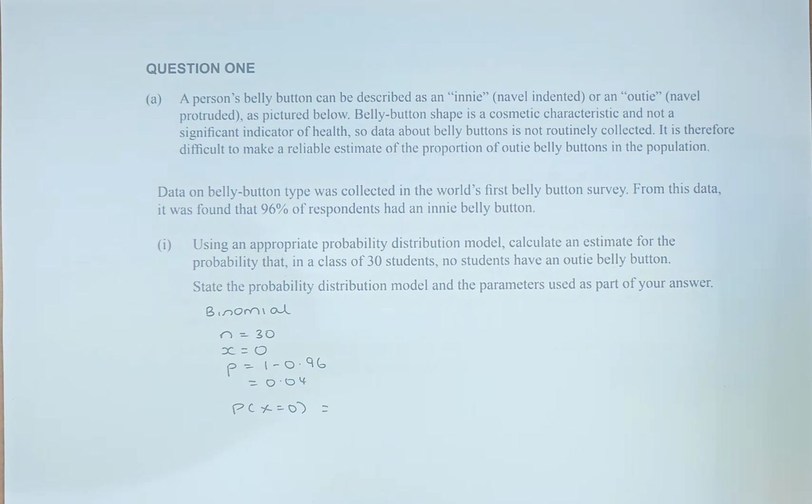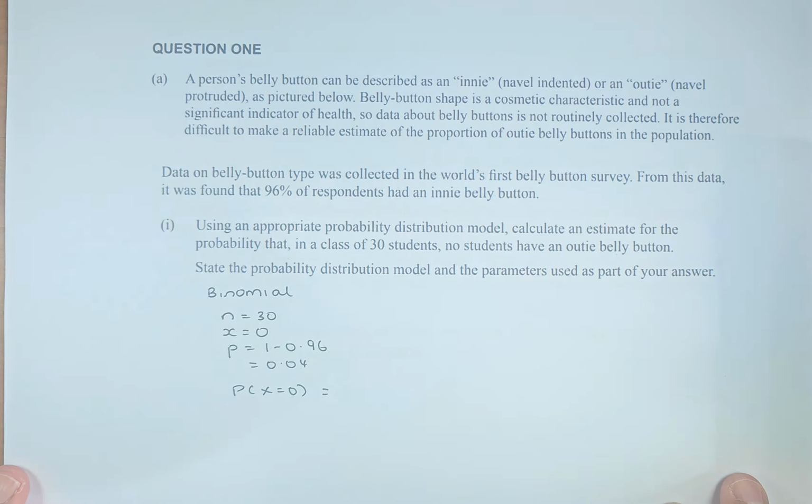There are 3 parts in this question. So if you get all 3 right, you get an excellent for this. So we shall read the question. I'll bring it up a bit, okay?